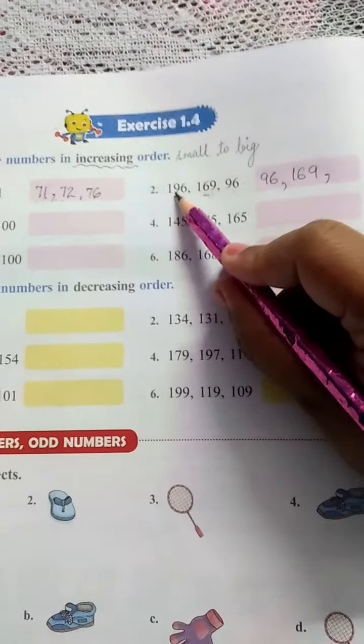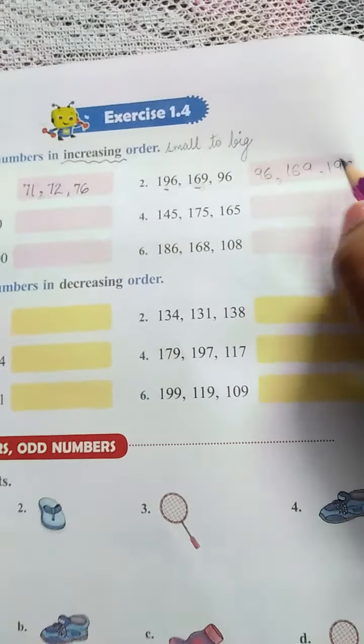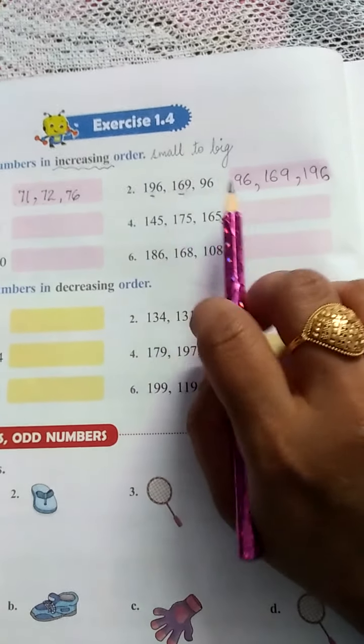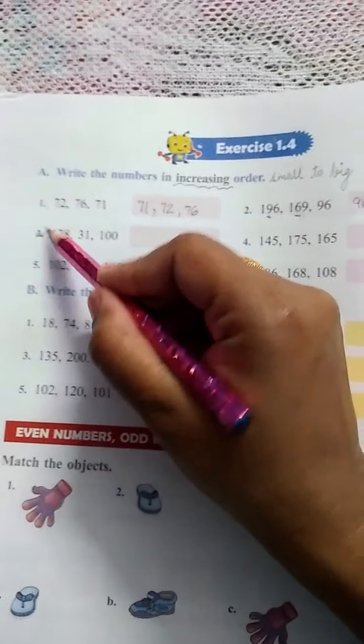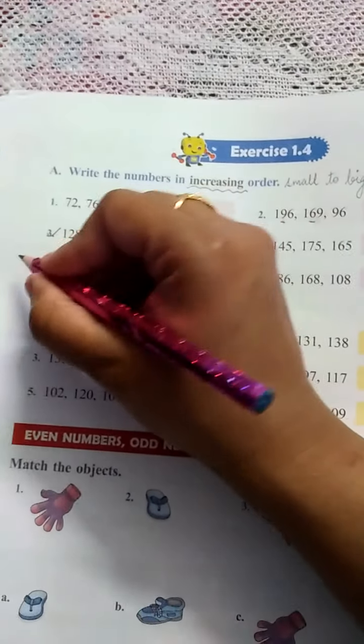Then the last one is 196. So we have arranged even the second one from the smallest to the biggest. That is the increasing order. Now the third, fourth, fifth and sixth, you shall do it for homework.